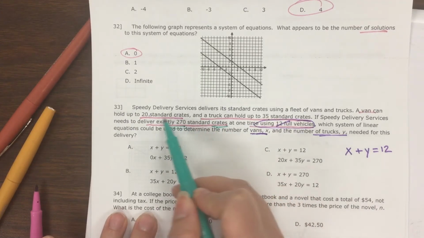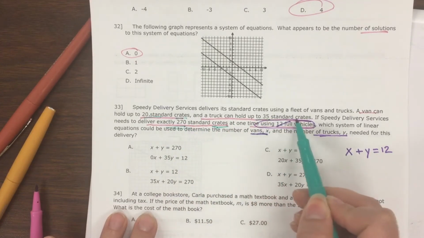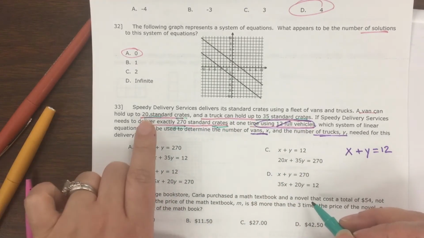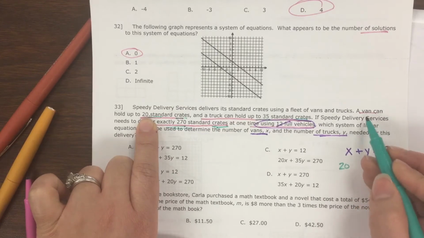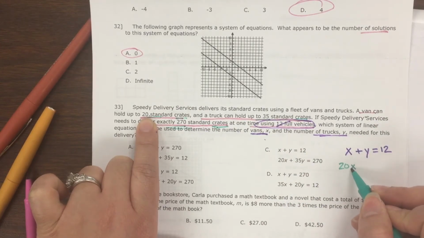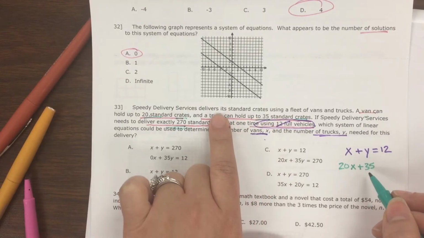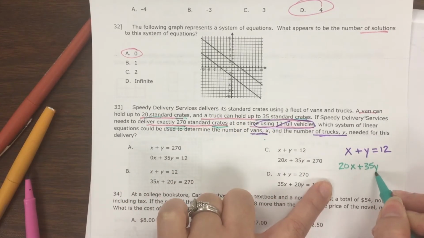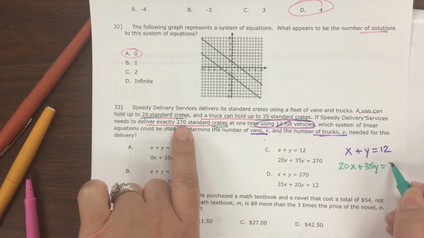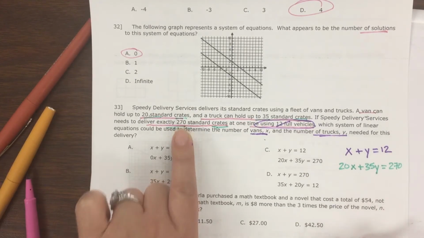All of these numbers representing crates go together. So this 20 goes for my van, which is represented by x. My 35 goes for my truck, which is represented by y, and it's got to be equal to that total of 270.